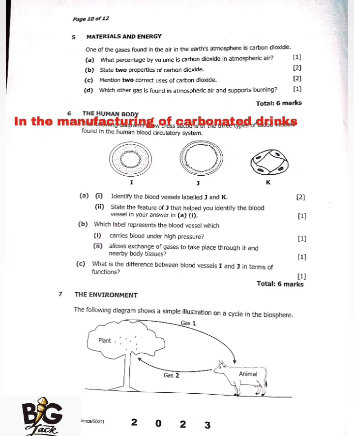Then as for question D, it is saying which other gas is found in atmospheric air and supports burning. The only gas that supports burning is oxygen. So the answer here is oxygen.